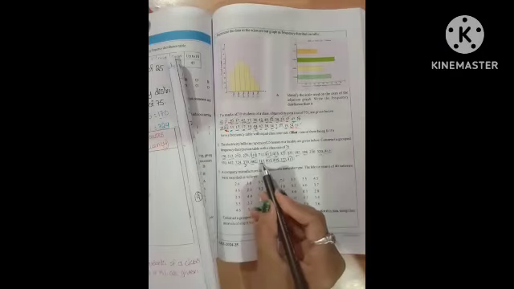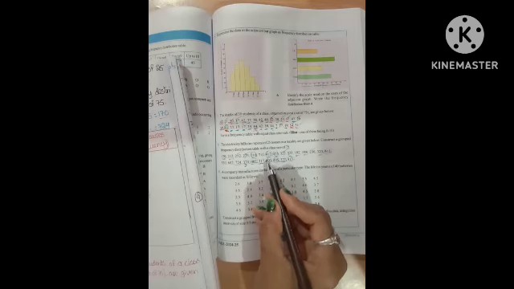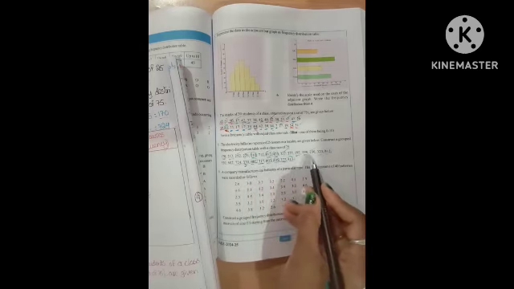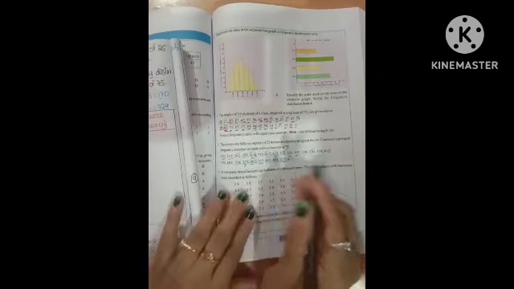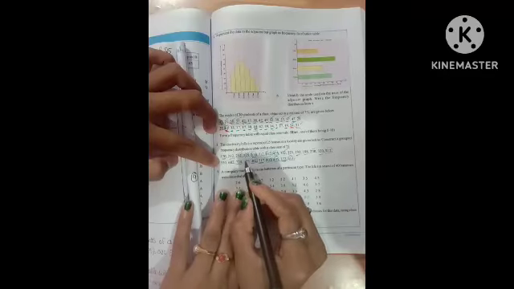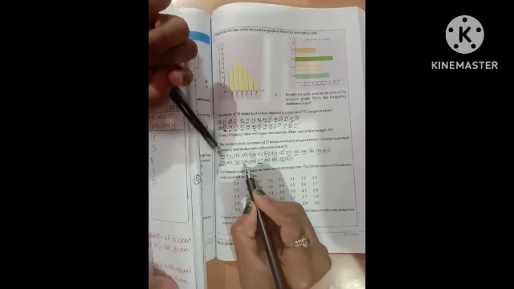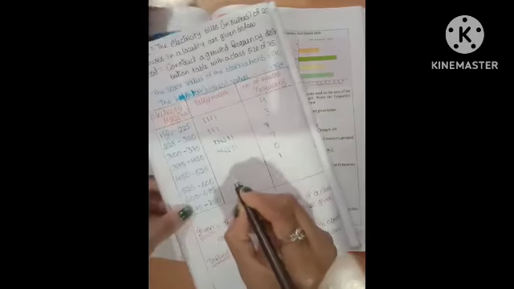How many observations are there in this class interval, 450 to 525? 0. No observations are there. That is nothing but 0 only. Next, 525 to 600. How many houses are there in this class interval? Only 1. The tally mark is 1 only.